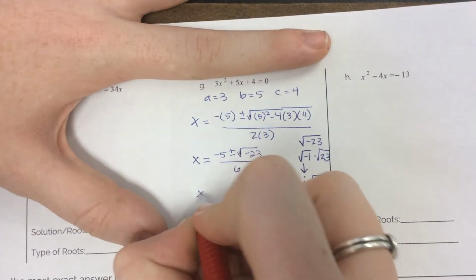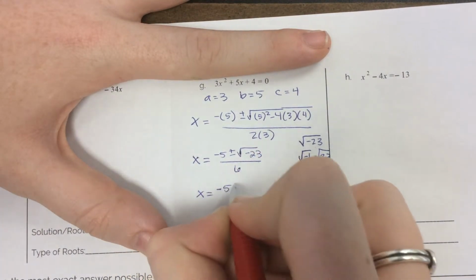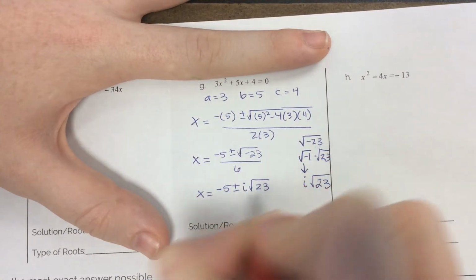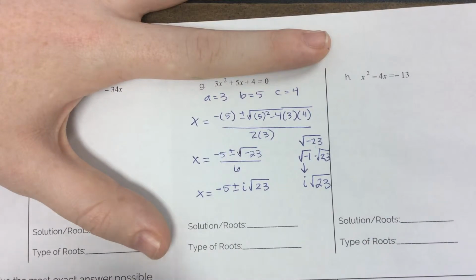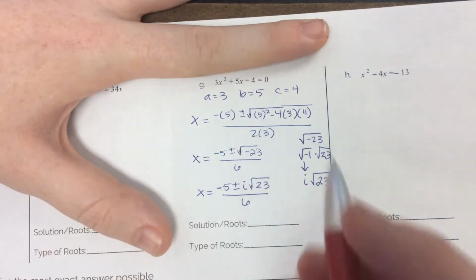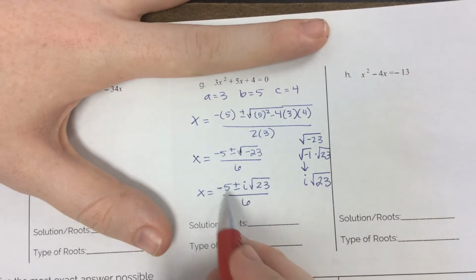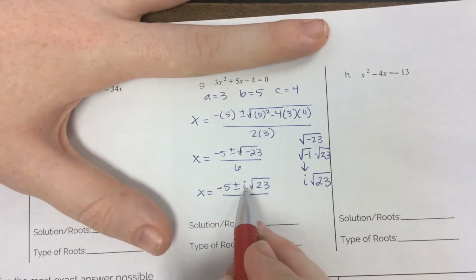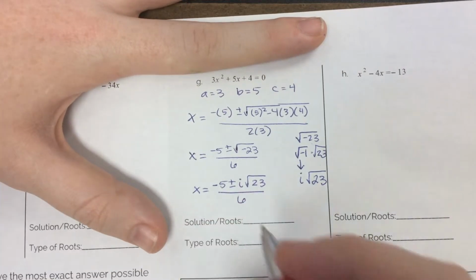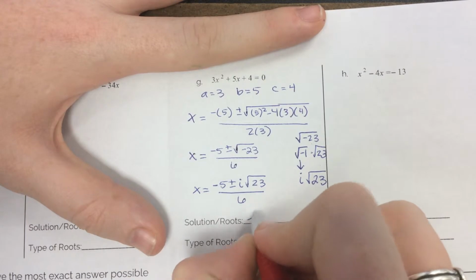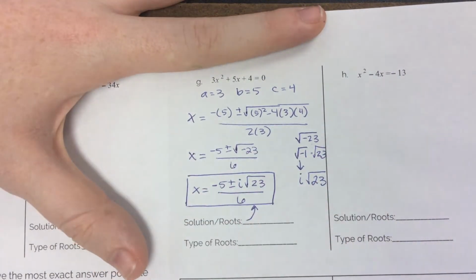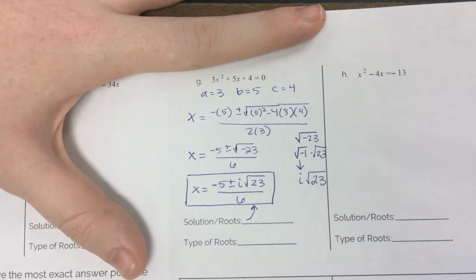So our solution is going to be negative 5 plus or minus i square root of 23, divided by 6. From here you ask, does 6 go into the number in front? No, 6 does not go into 5. 6 doesn't go into i, so we're going to leave it like this. So our solution is that right there. Got questions, ask.